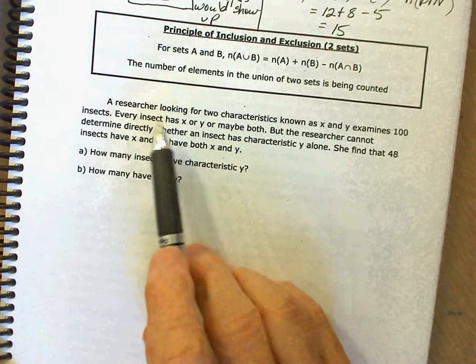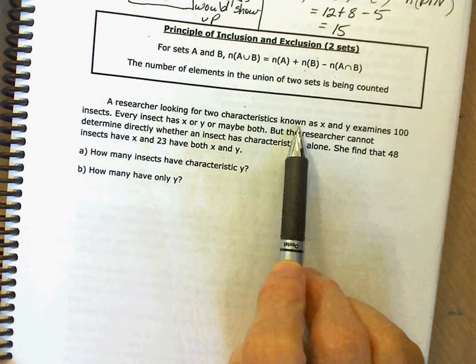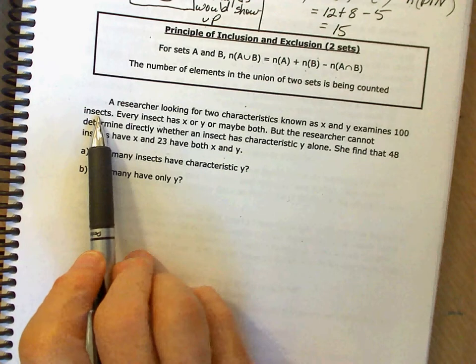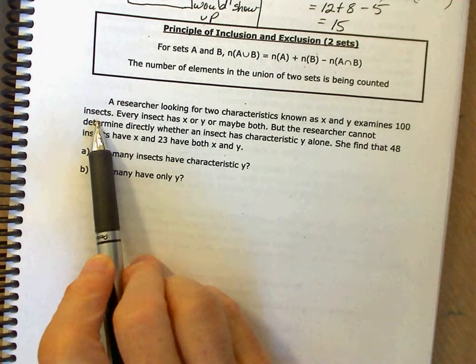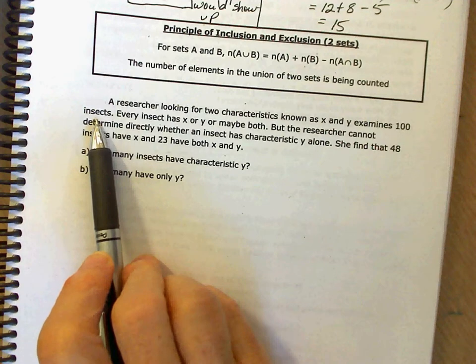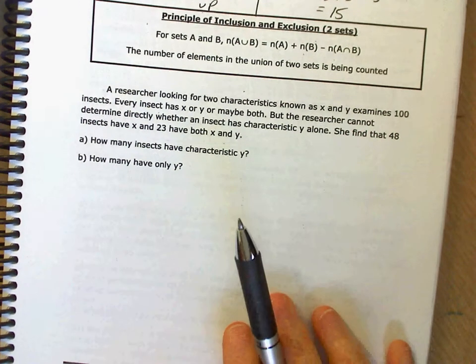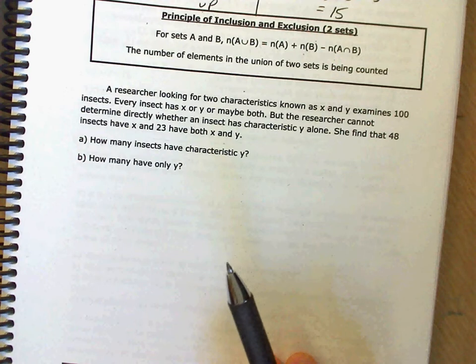Alright, let's look at another example. A researcher looking for 2 characteristics known as X and Y examines 100 insects. For those of you who will be going into science and research, this is the type of thing you do. You might examine DNA of insects or whatever. It's quite fascinating stuff, but it can be very tedious as well.